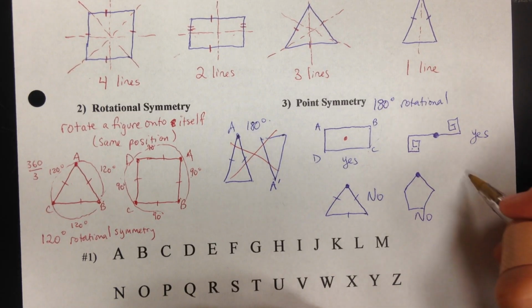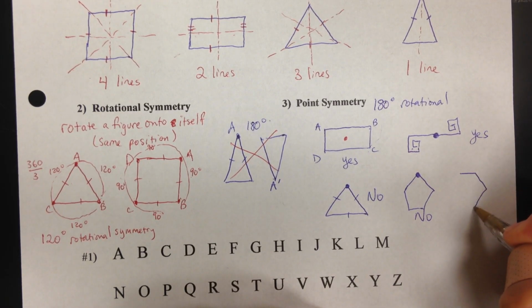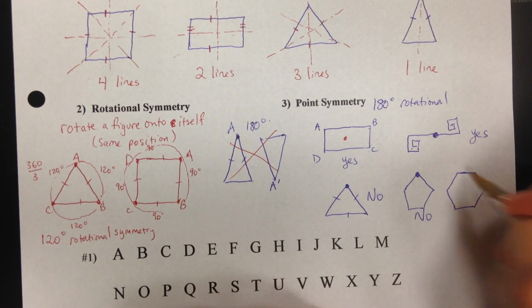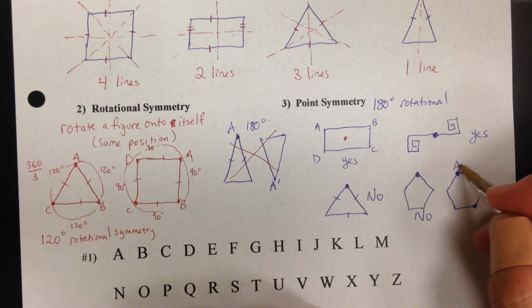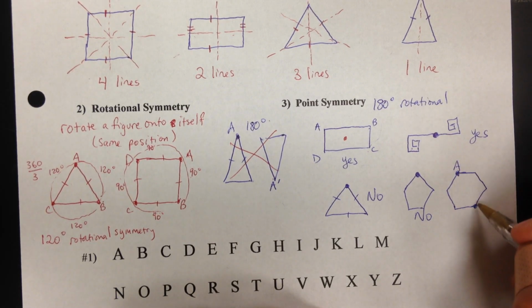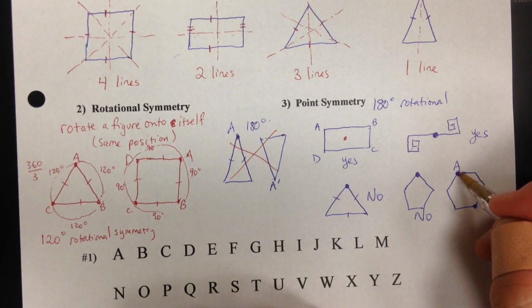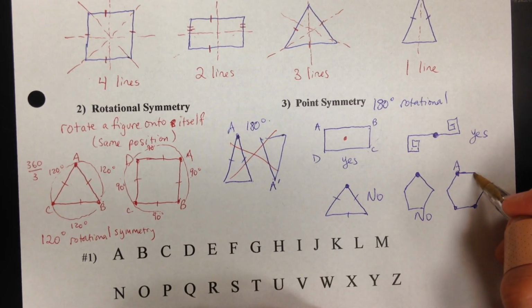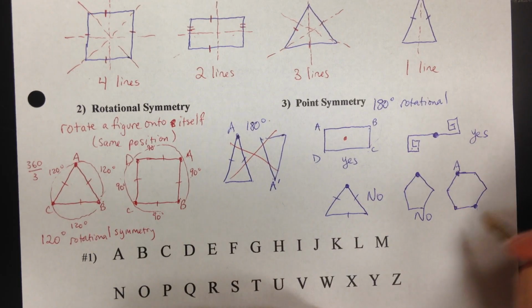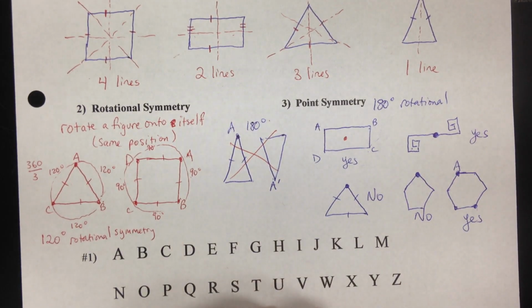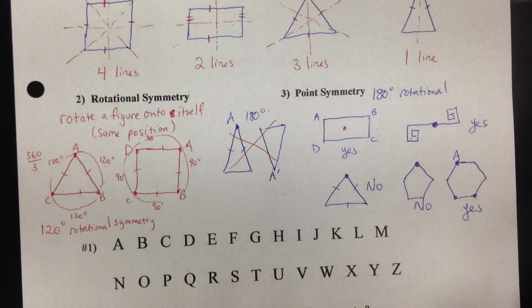So that would be no. If I take a hexagon, and if I spin 180 degrees, here's A, this would land on here, that would land on there, this would go to here, and this would go to here. A hexagon would be okay. So those have point symmetry.